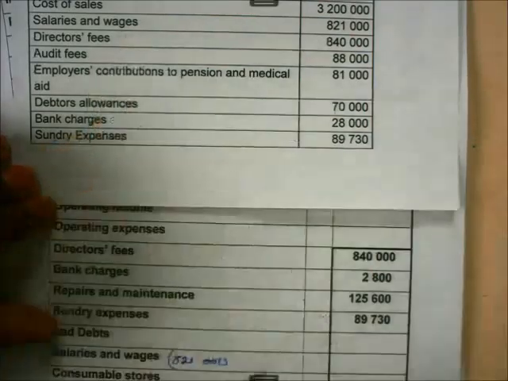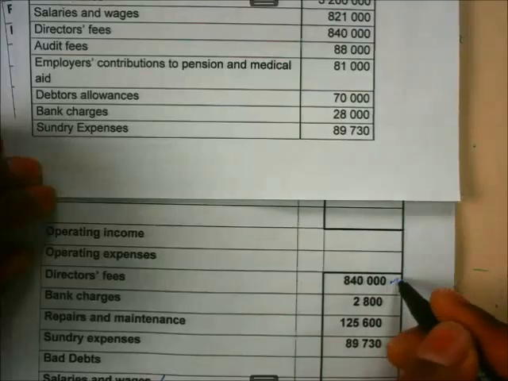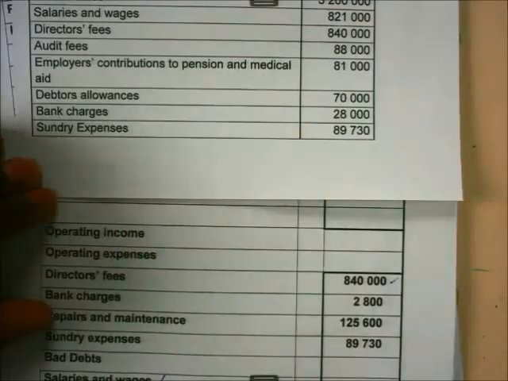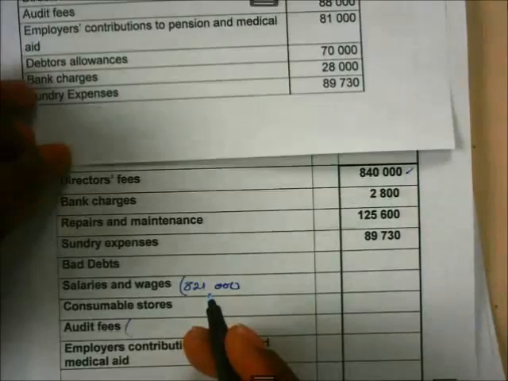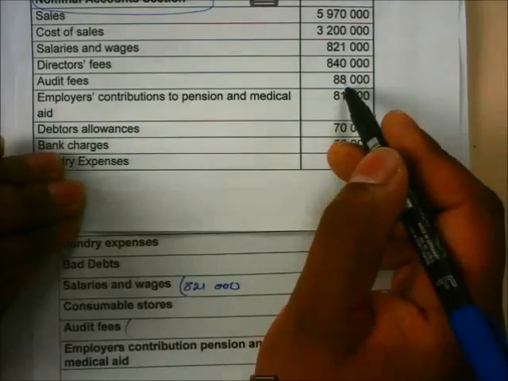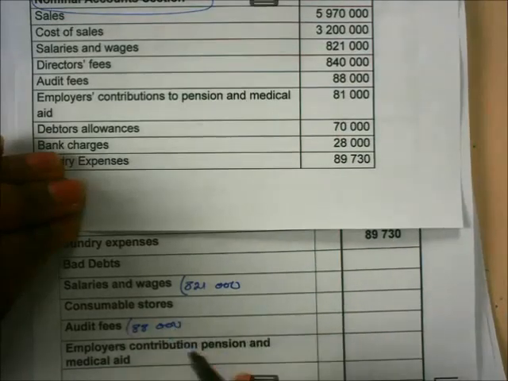Next, we have director's fees. Director's fees has already been included for me. Audit fees, there it is. I open my audit fees. The amount of audit fees is 88,000. Slot it in.